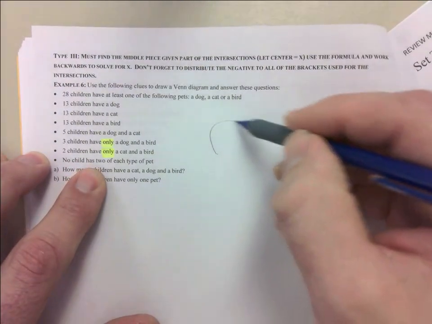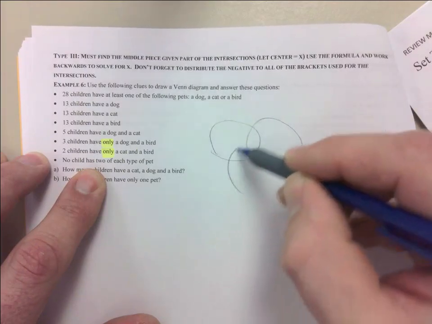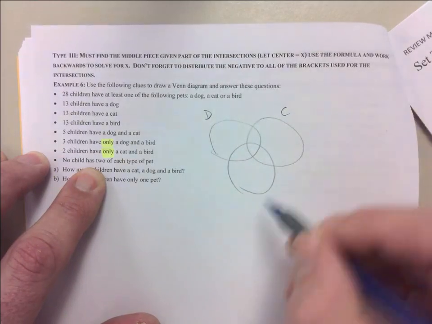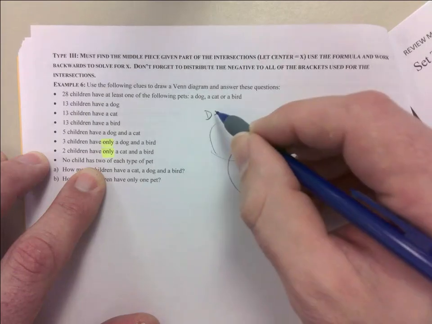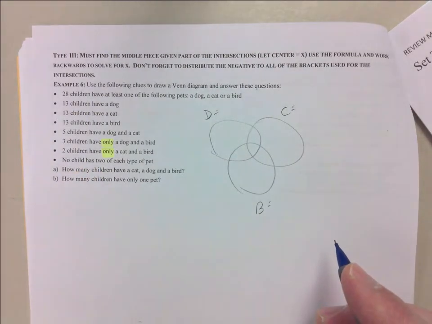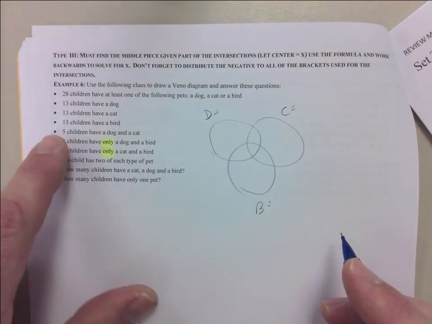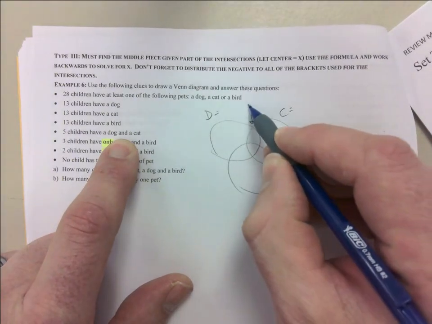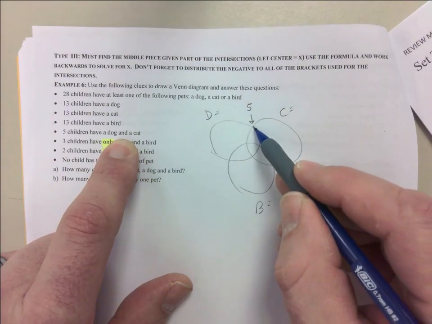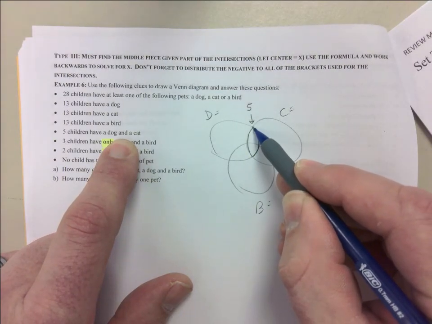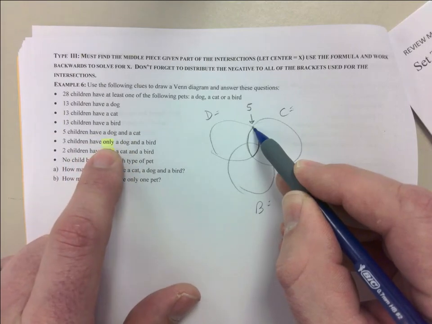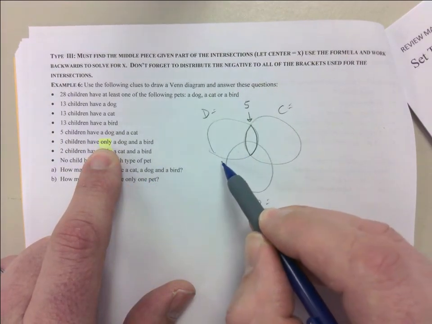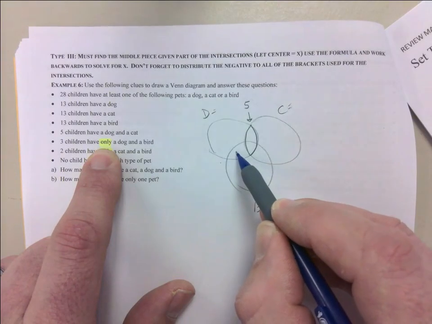What would this look like? I know 29 is already in your notes, so you technically just watch now. So if this is dog, cat, bird, I'm not going to fill in the entire thing. I'm just going to focus on the most important part. Five children have a dog and a cat, so the 5 goes here, outside. It refers to all of this, okay? 3 children only have a dog and a bird. Dog and bird, where does that 3 go? Here or here? Inside, yes.